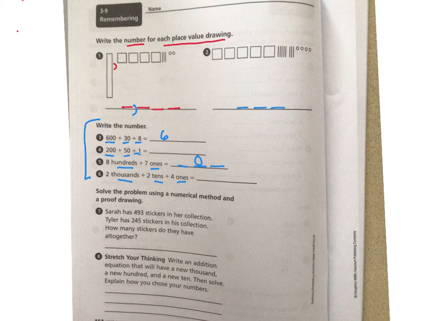And I am going to say we did quite a few on the front, so I'm actually going to say today that both of these are extra credit, okay? Do not do the proof drawing, right? So you've got one story problem. You could handle that one pretty well, and then stretch your thinking if you'd like.